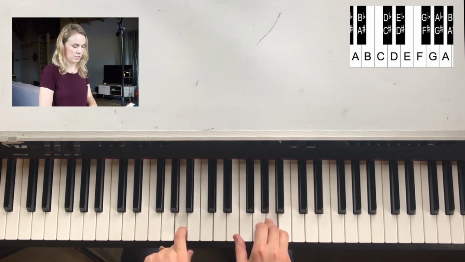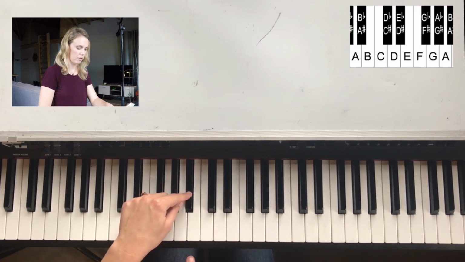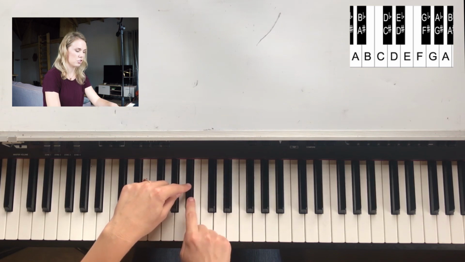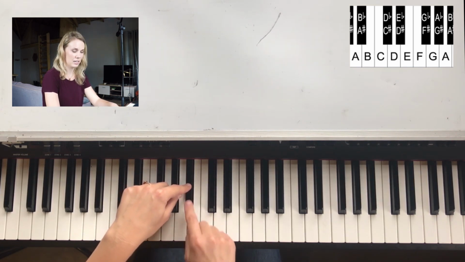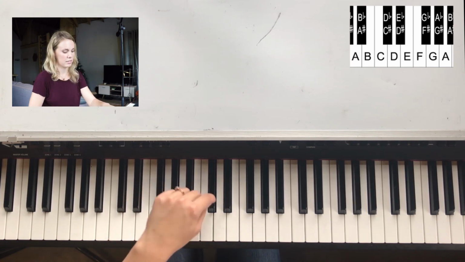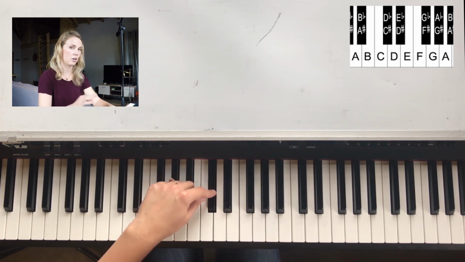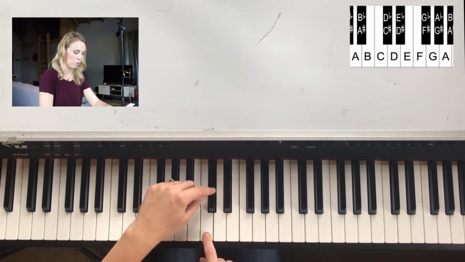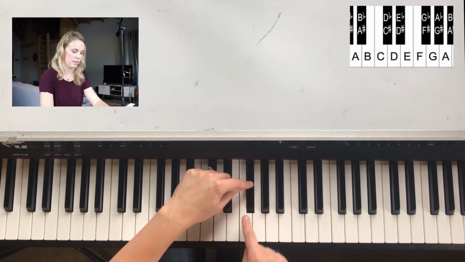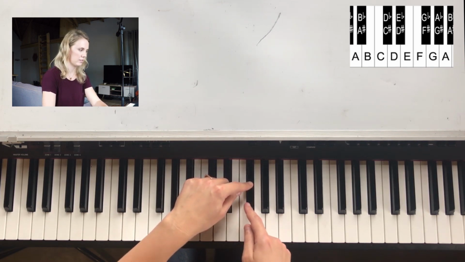Now the black notes, those have two names. So this one, we know this is A and this is B, but the two names for this note are either A sharp or B flat. So flats go down and sharps go up. Like this note, we know this is C and this is D, so this note is called either D flat or C sharp. Once again, this one. This is F and this is G. So this note is either called F sharp or G flat.